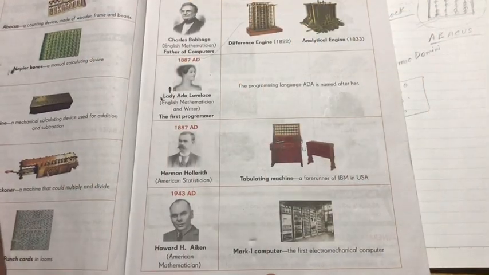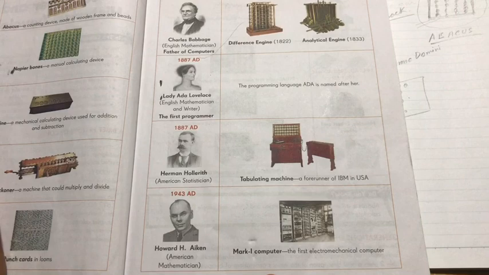Now, after developing the difference engine, he was trying to develop a new device or machine, that is, the analytical engine. Why was he trying to develop this machine? Because he was trying to build a programmable computer capable of carrying out tasks or commands based on a set of instructions.